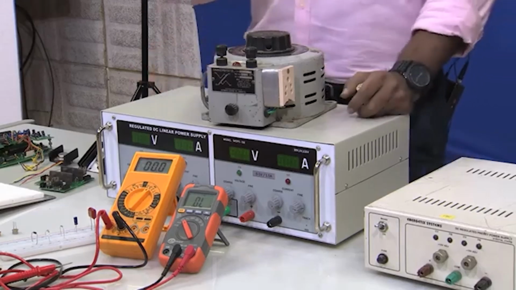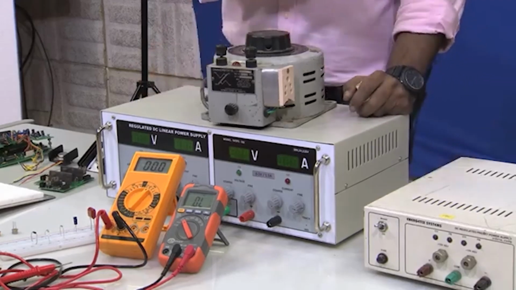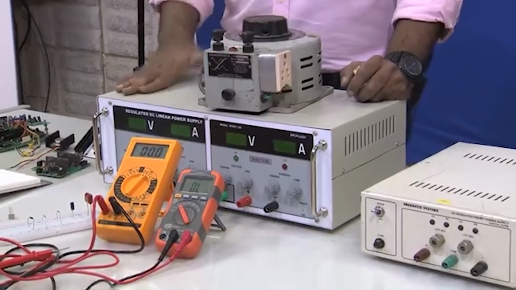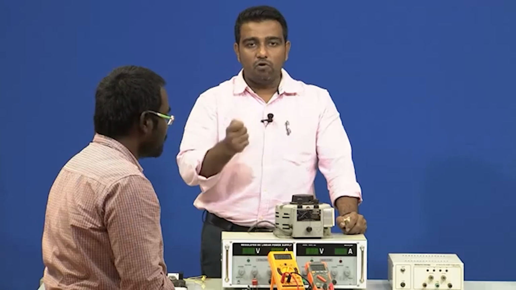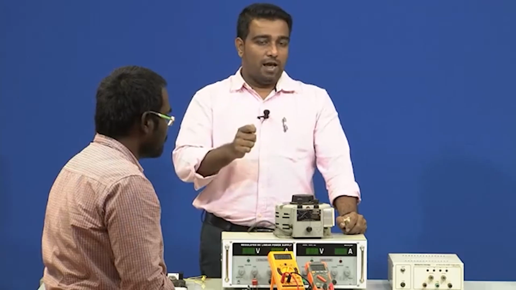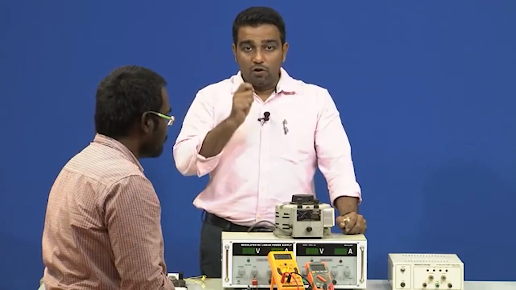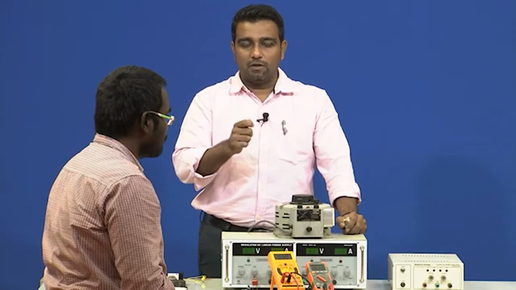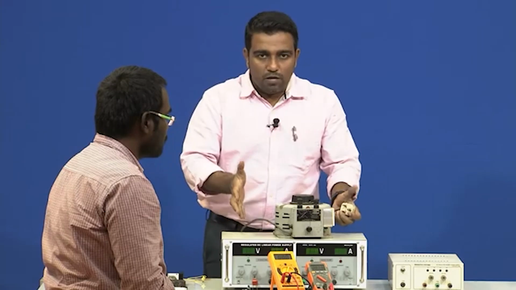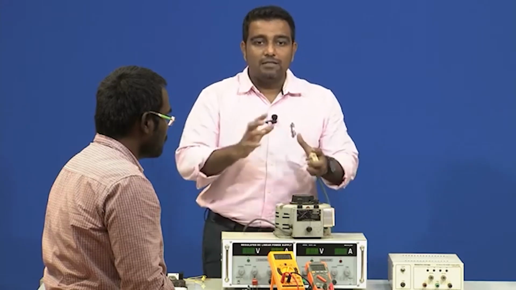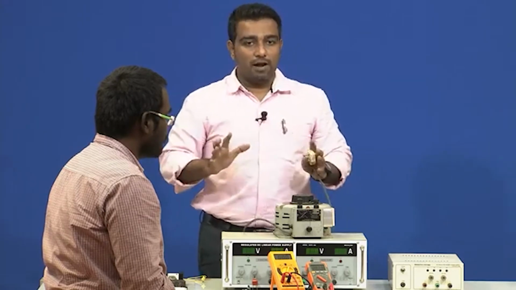Always remember, when you start the experiment your table should be clean, and when you leave the experiment your table should be clean, right. You should understand how to work in a laboratory, and that is called good laboratory practices. How to enter the lab, where to keep the bag, how to use the components, how to place the equipment, that is very important, alright.